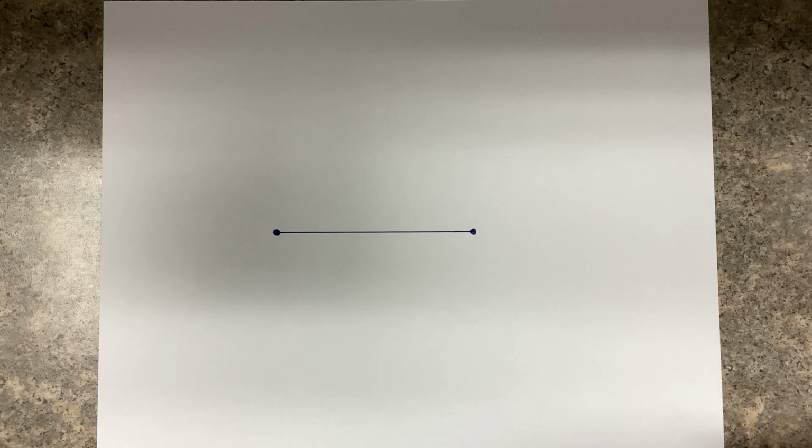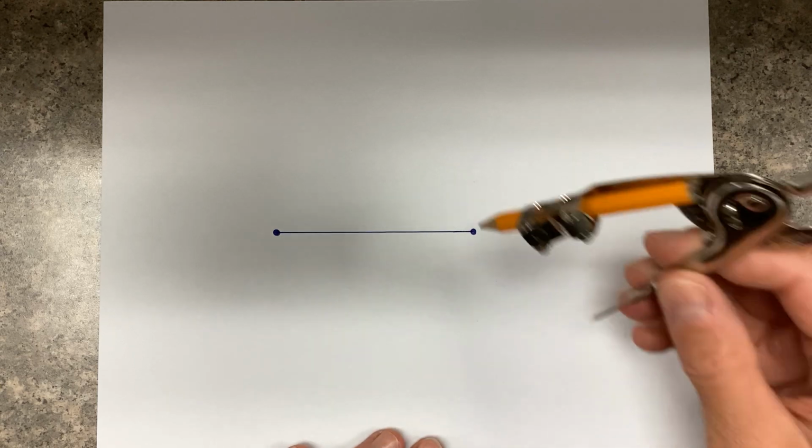All right, I'm going to show you how to construct a perpendicular bisector of a line segment. And I'm going to go right away with just the absolute basics on how to do it, and then I'll explain why it works.